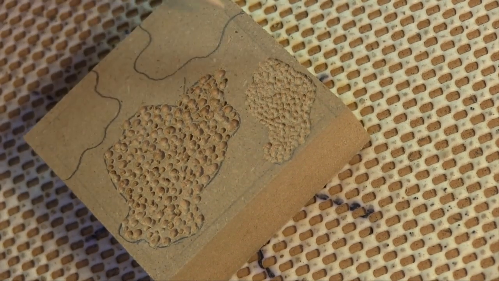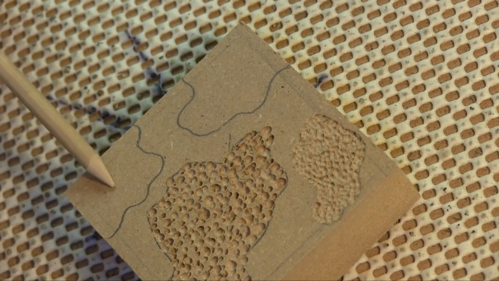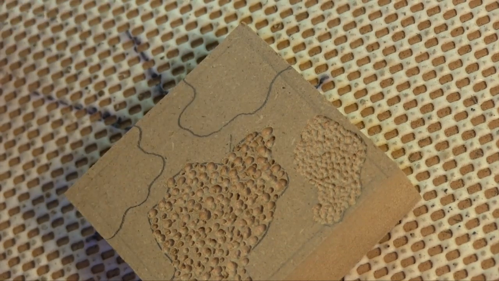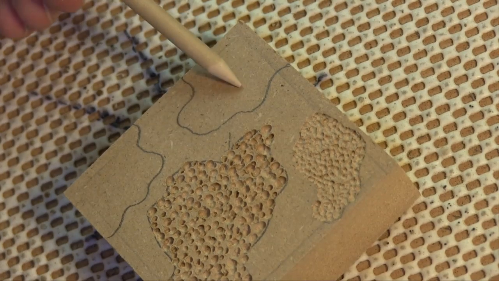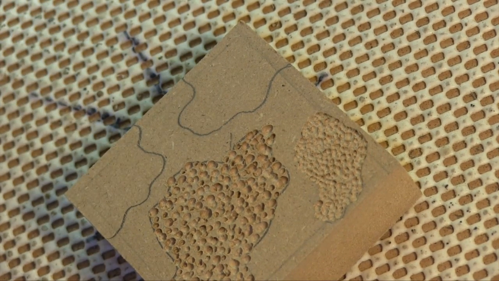Now, I'm going to have some fun with these other 2 here and do something very similar along with that, varying the depth, varying the closeness or the compactness of each of the stipples, to gain various textures.